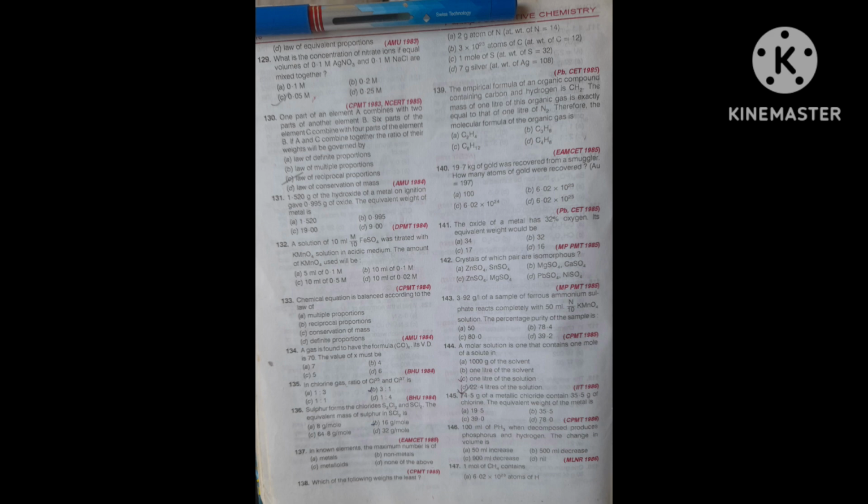The amount of KMnO4 used will be: first option 5 ml of 0.1 M, second 10 ml of 0.1 M, third 10 ml of 0.5 M, and fourth 10 ml of 0.02 M. I think this question you can also solve within 1 minute. This question was asked in the medical examination, CPMT. Now you solve it quickly.